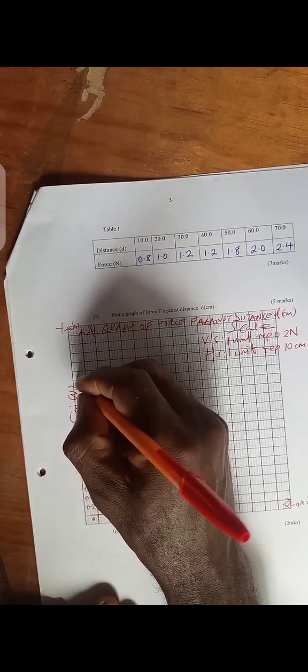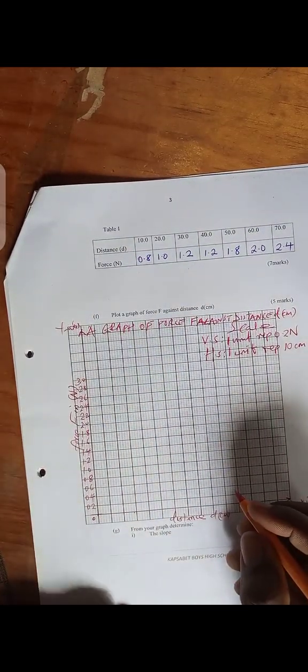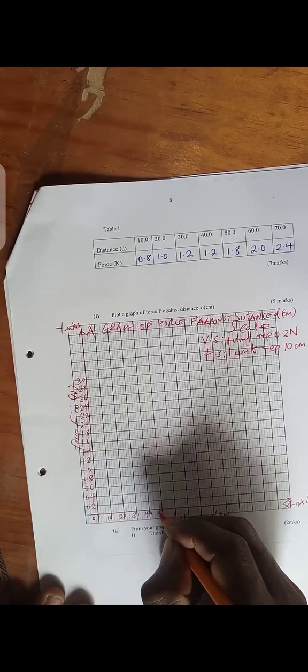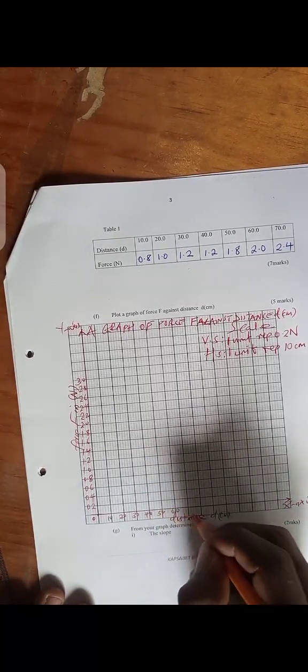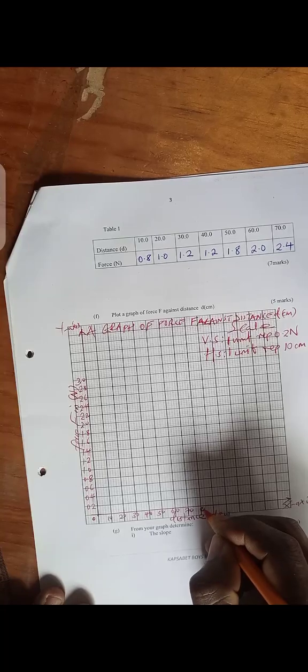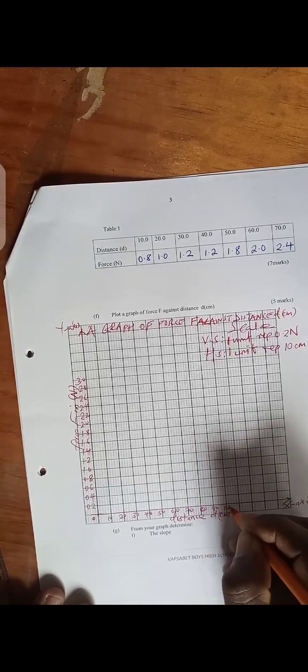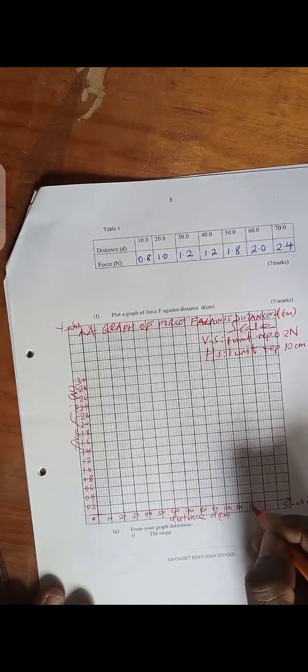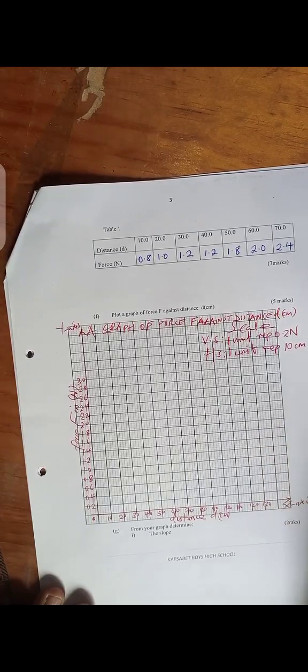So in my case, I go up to 3.0 Newton. You do the same on the x-axis, depending on the scale provided. One unit is representing 10 centimeters. So you make sure that you also surpass 70 mark, so that every point is covered within the range.